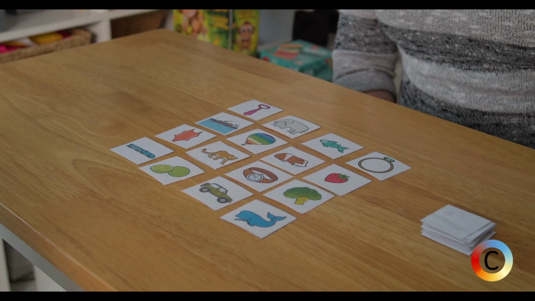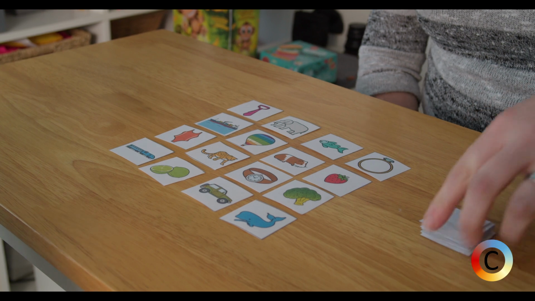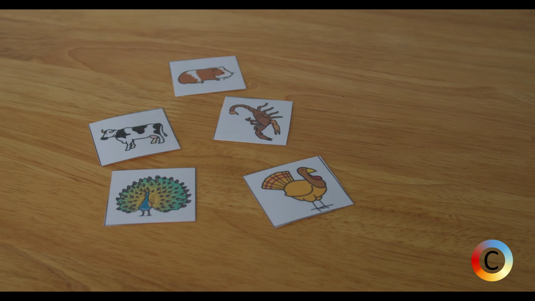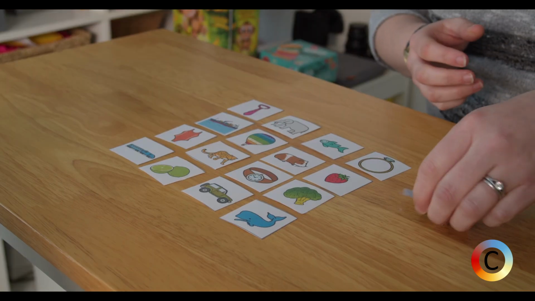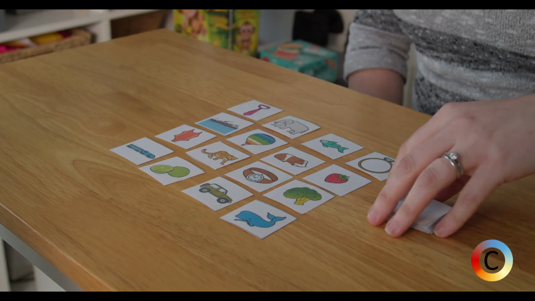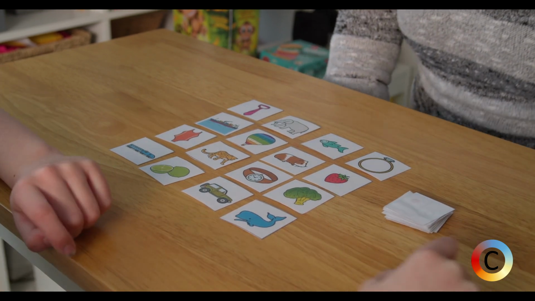This activity is called the description matching game. You will need some of the descriptive word cards from the resources section at the back of the pack, and you will need a selection of different category cards. Okay, are you ready? So we are going to have a race.